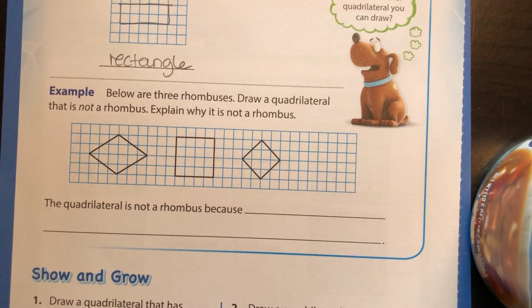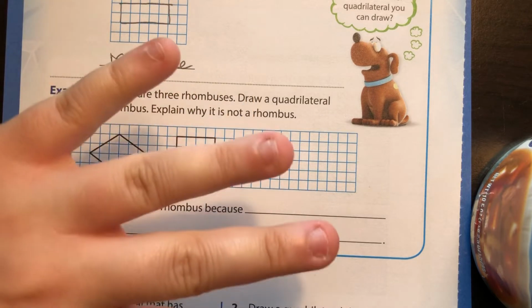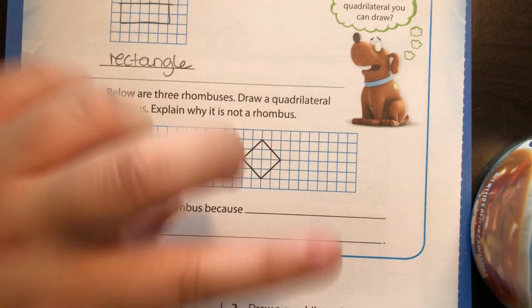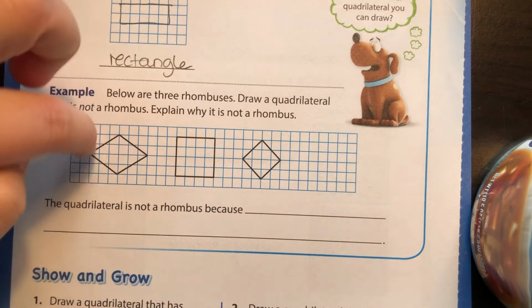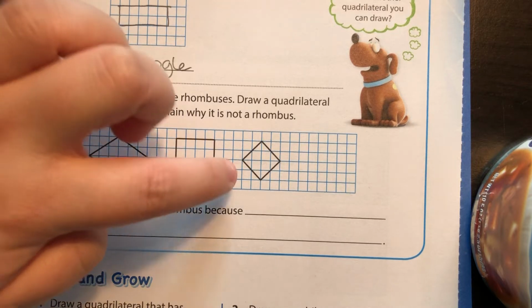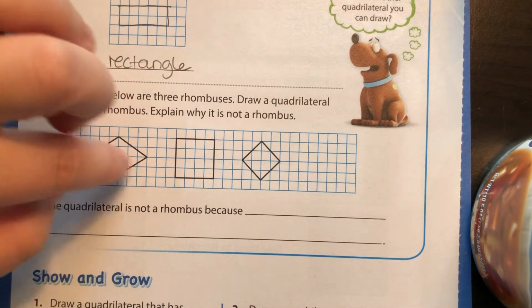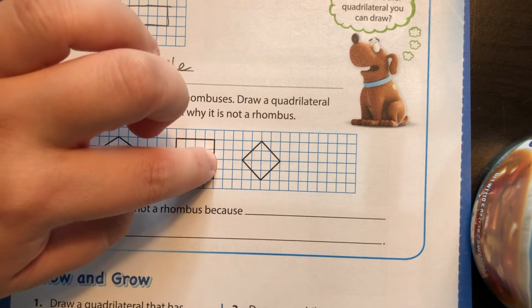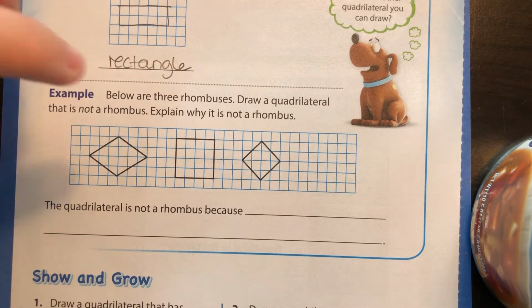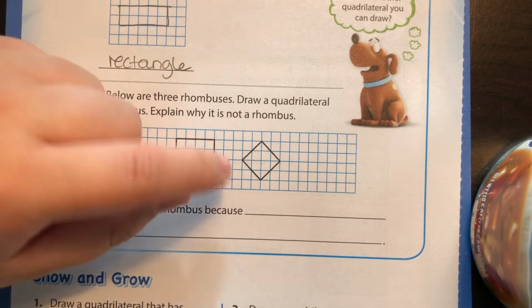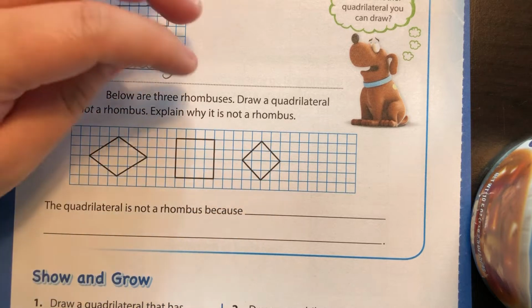Here it says below are 3 rhombuses. Draw a quadrilateral that is not a rhombus. Explain why it's not a rhombus. A rhombus is a shape that has 4 sides, 2 pairs of parallel sides, and all sides are equal. So see, these are 2 pairs of parallel sides, and all these sides are equal in length, not to each other, but in the same shape. These 4 are the same measurement, these 4 are the same measurements as each other, and these 4 are the same measurements. So we have to draw a quadrilateral, a 4-sided shape that is not a rhombus. That means that it cannot have equal sides.